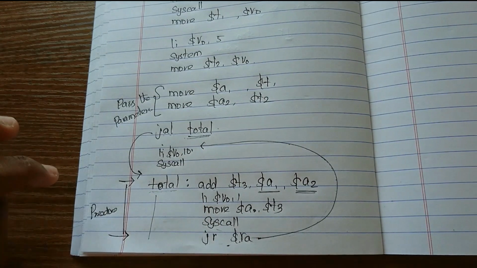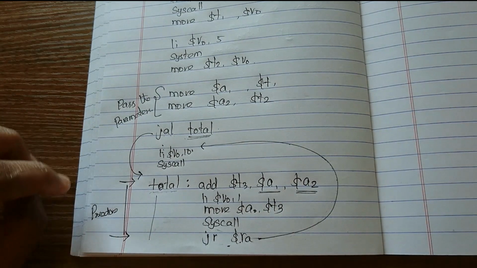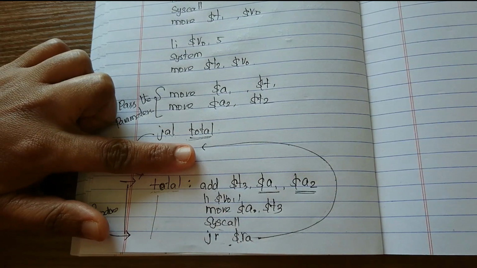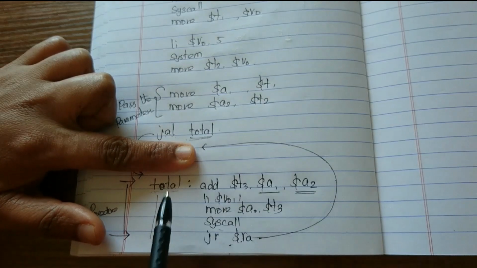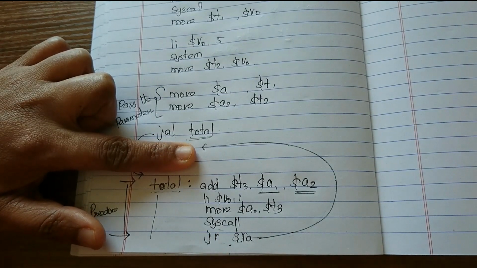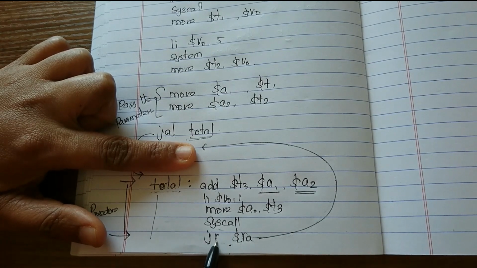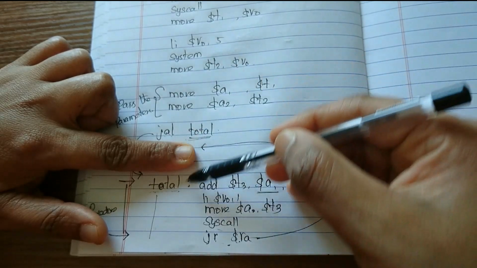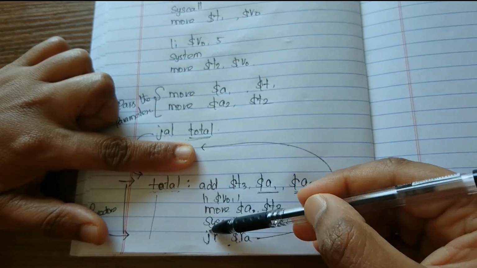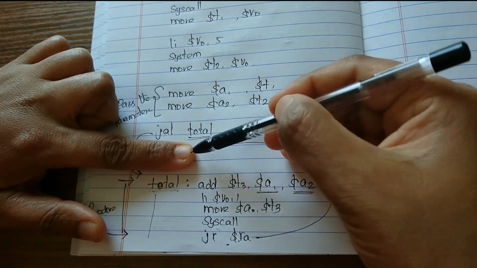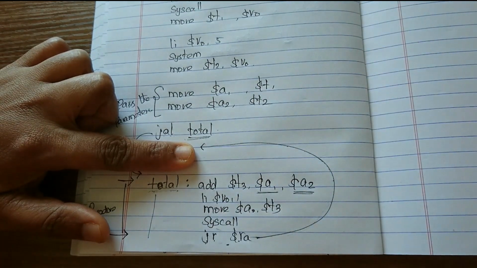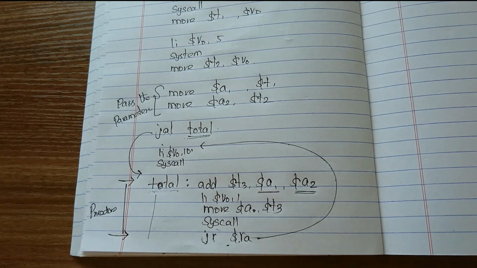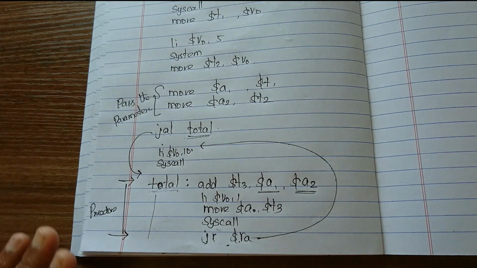Just one quick review, a quick question. In case I forgot to write the exit, imagine that after jump and link I have the procedure. What will happen? Jump register goes to the next instruction. What do I have after jump and link? The procedure. So it comes here, it goes, comes, goes. So you will end up in an infinite loop. So don't forget to write the exit statement. Okay, so this is the example.